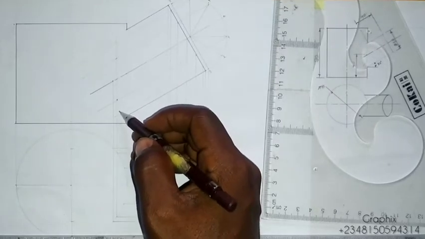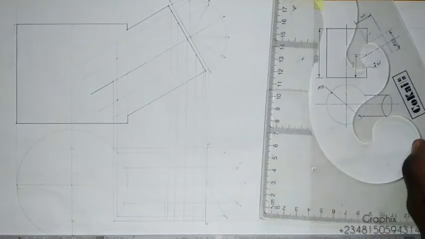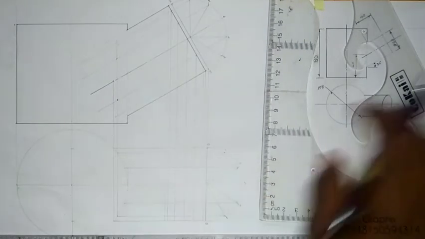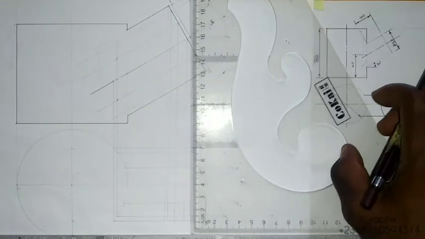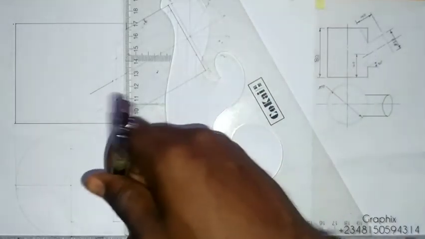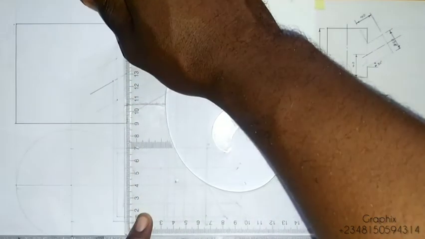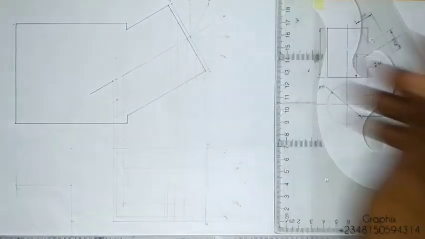Right? So the next one again we're having is line 2. So I'm going to project this line 2 here. Line 2, both of them will meet at the same point because the object is symmetrical. So I'll come here, project line 2 up. Now this is line 2 here.